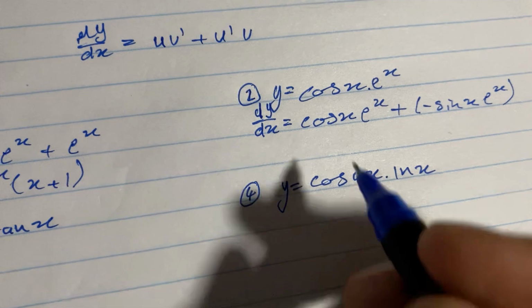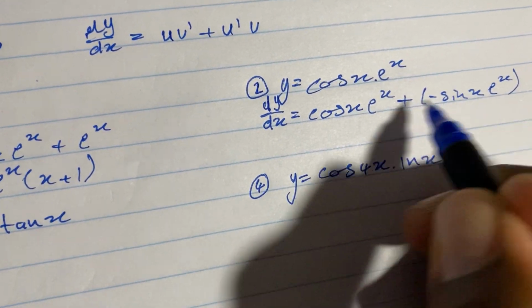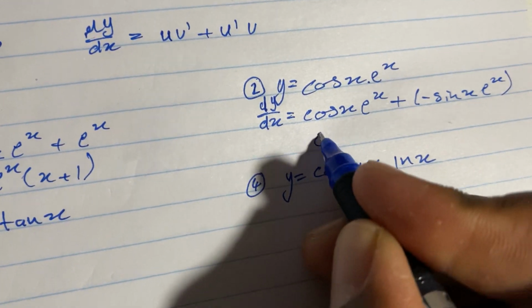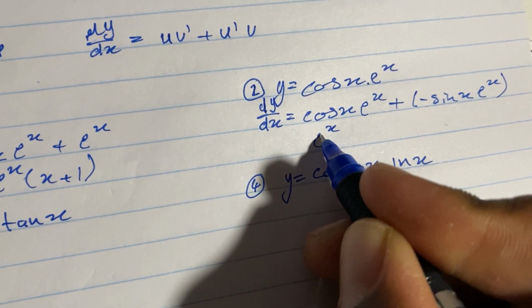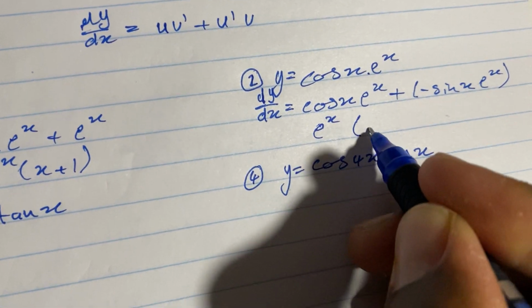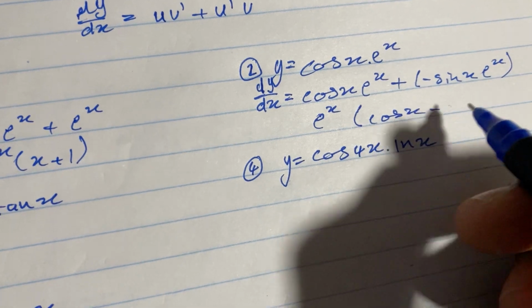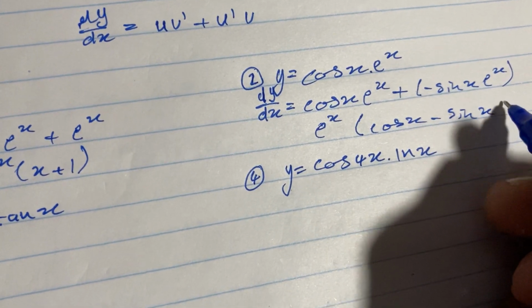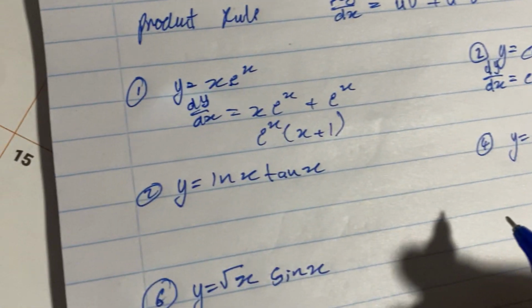Okay, now in this one you can just take e to the power of x. e^x is a common factor. You have cos of x minus sine of x, and then that's your final answer.